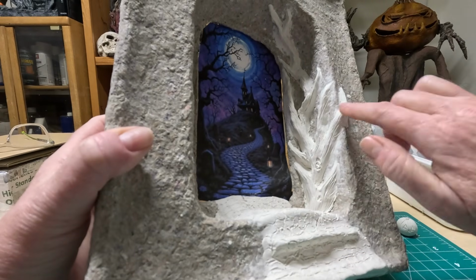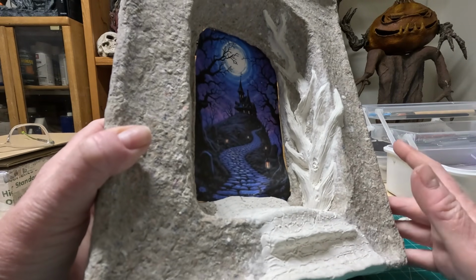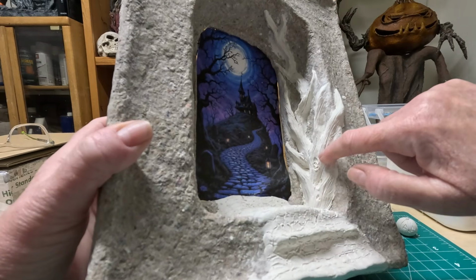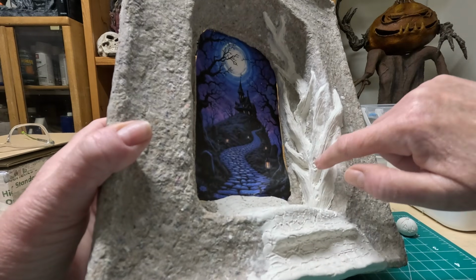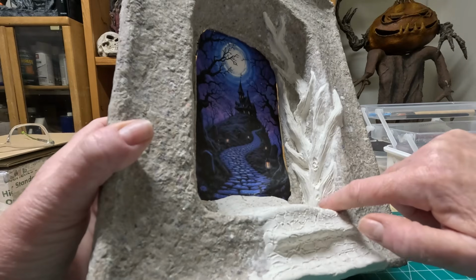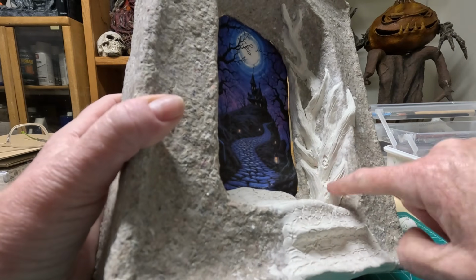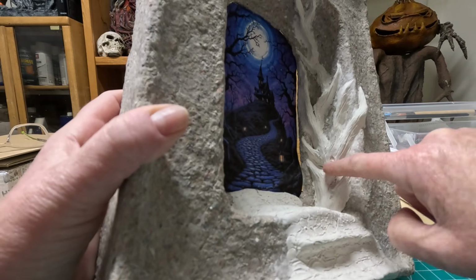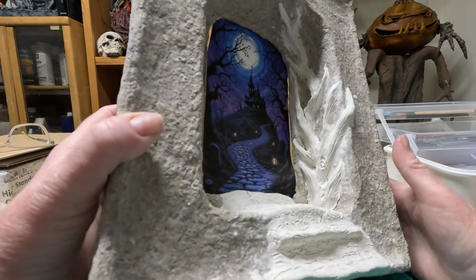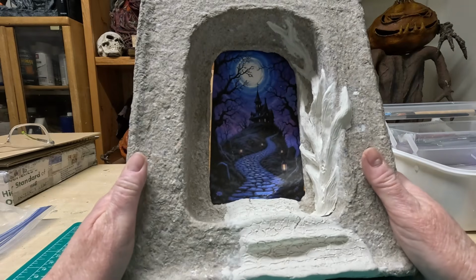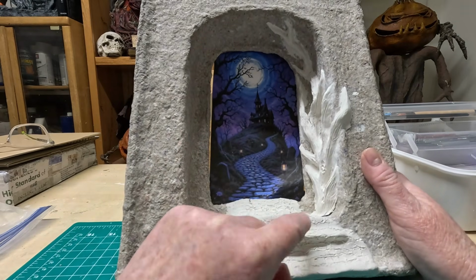But after I smoothed everything over, I just went in with a little sculpting tool and I scratched in some lines to resemble the tree bark texture, and also some little knots. That's what you see here and here. So that's what I accomplished there. But I'll show you momentarily how to fix some cracks.